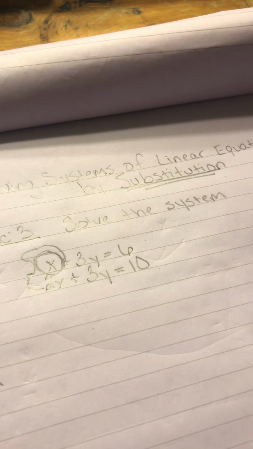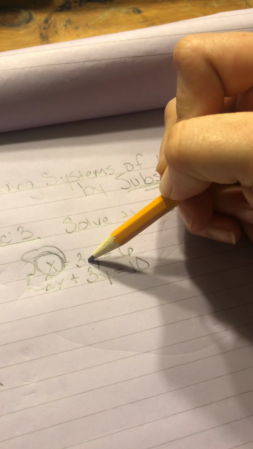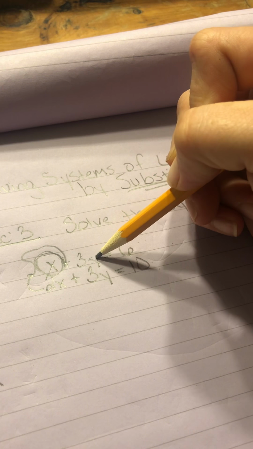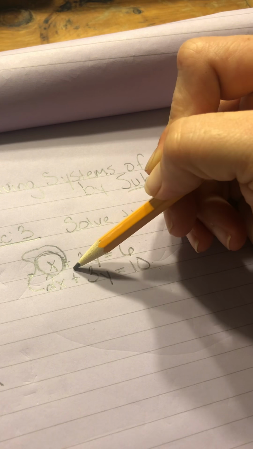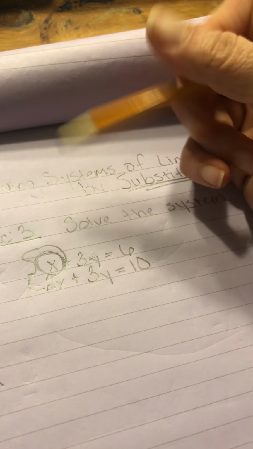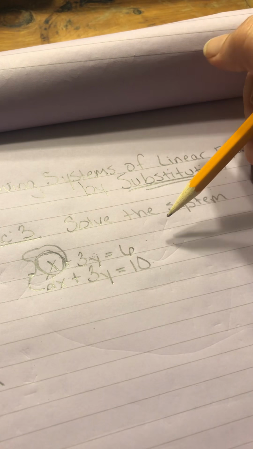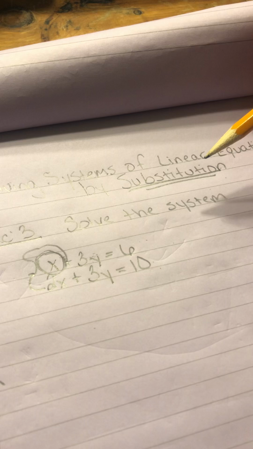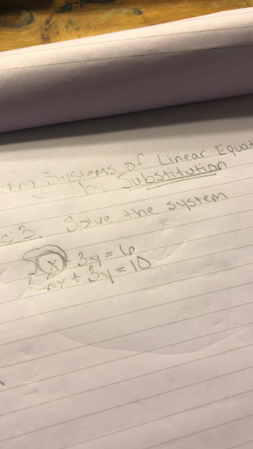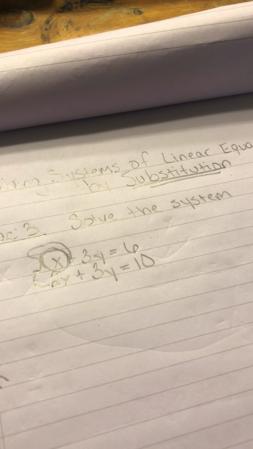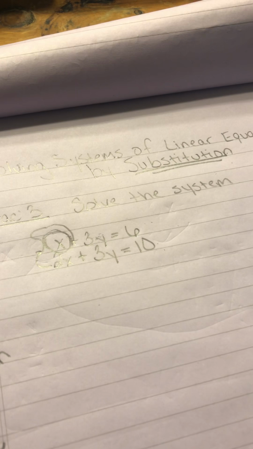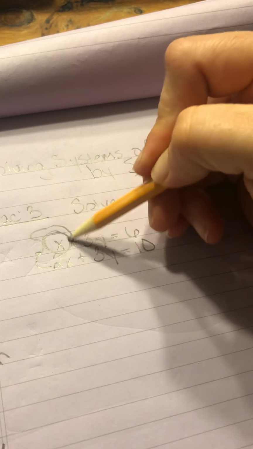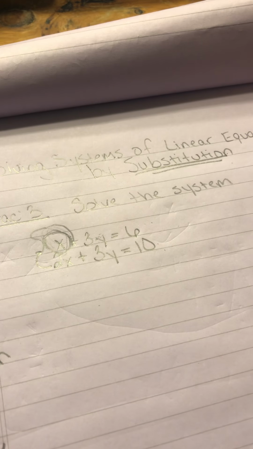This letter right here seems to be the easiest to get by itself because it's just x. If I want to get y by itself, I'm going to have to divide off that 3. Sometimes when we divide off a number, it becomes a fraction, and I know some students get a little scared of fractions, but it's okay. It's just easier to get rid of the one that doesn't have a number in front of it.